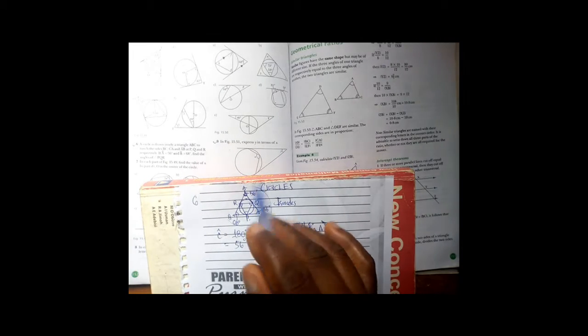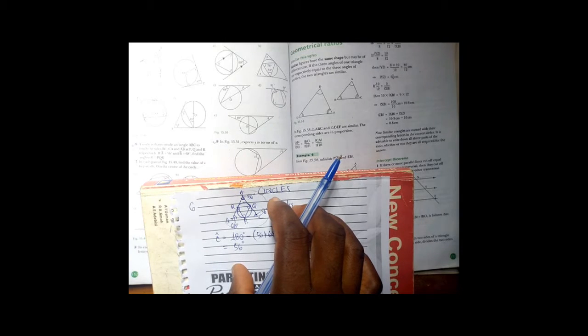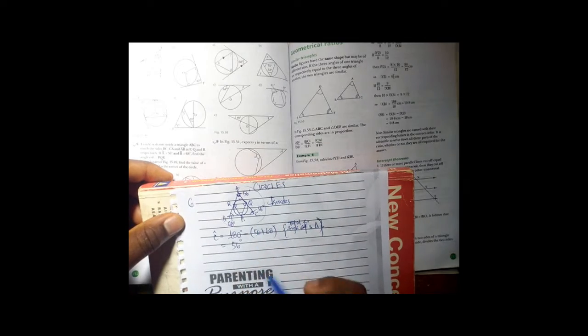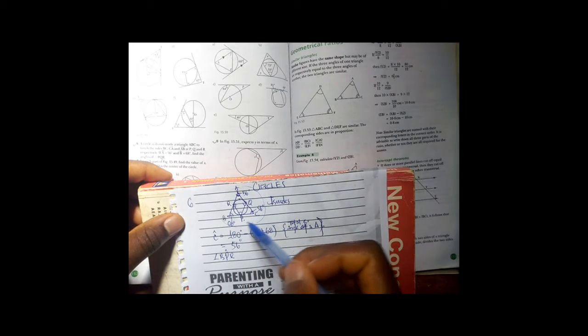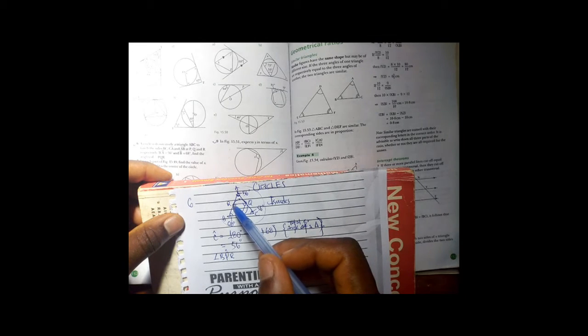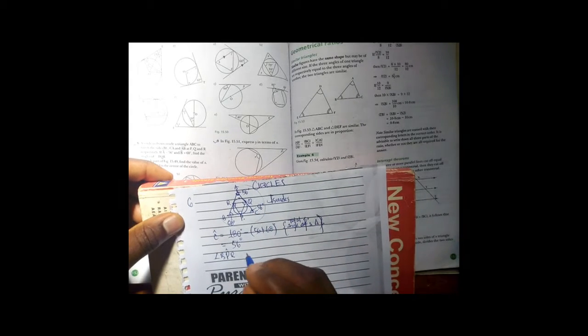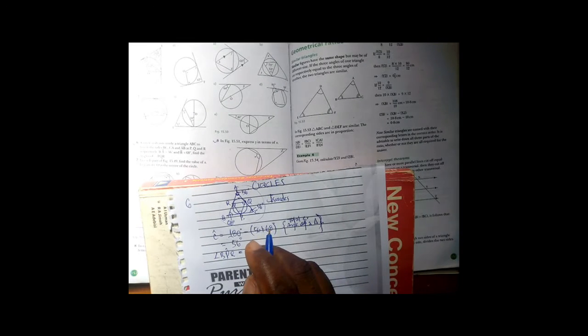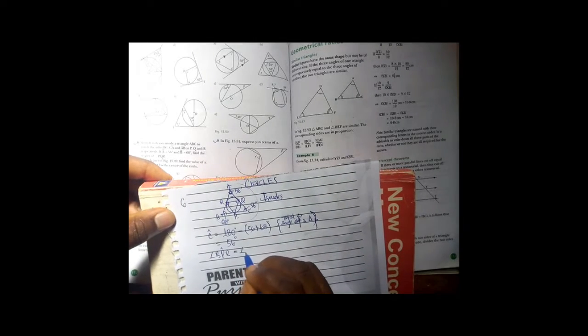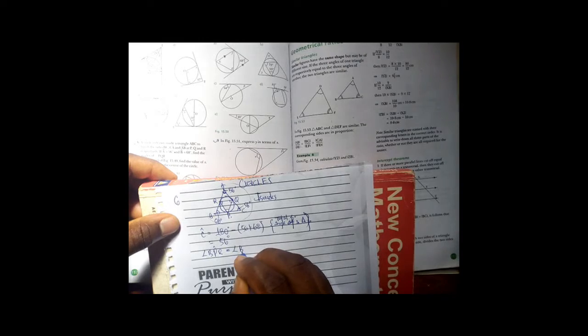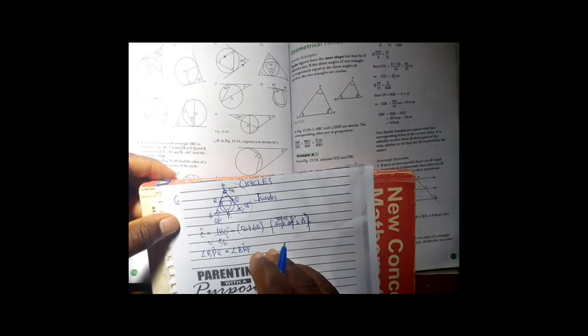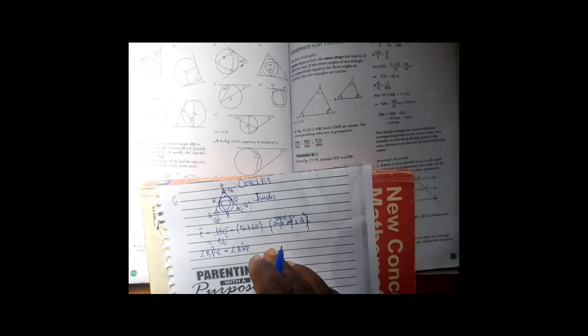So from here we can now calculate for BP. We can now calculate P, Q and R. So if here is an isosceles triangle, angle BPR is the same thing as angle BRP.